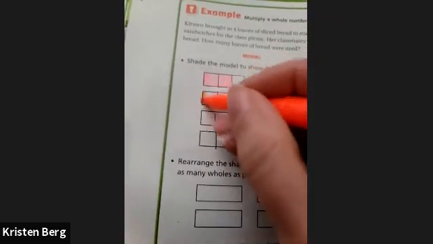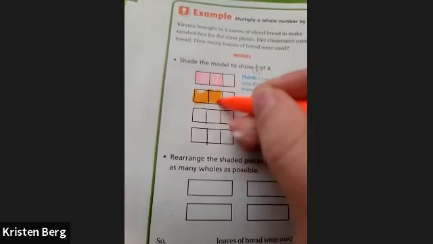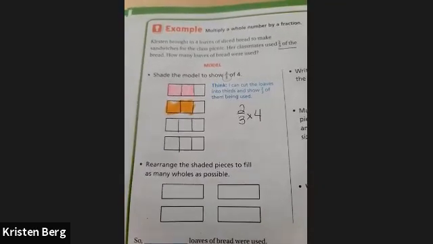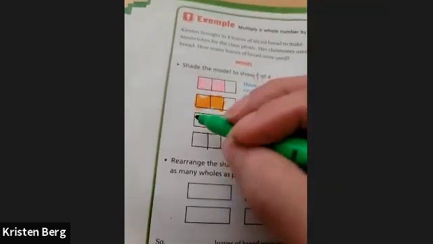Okay, and this one would be 2/3. And this one would be 2/3.